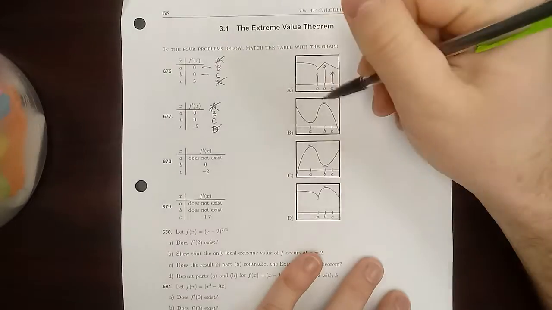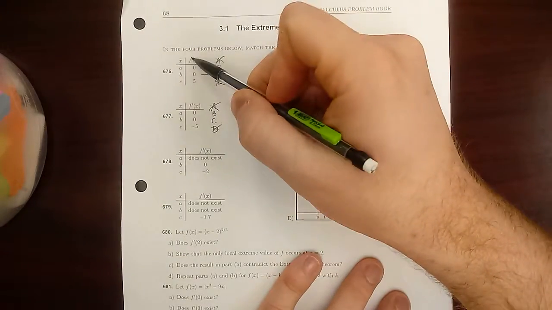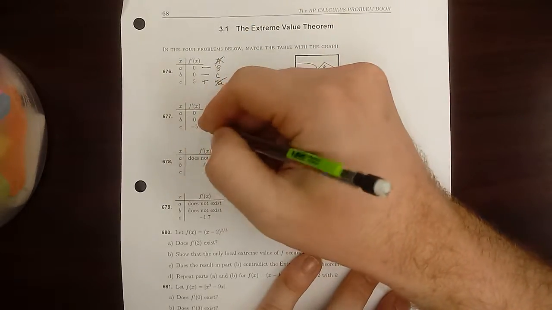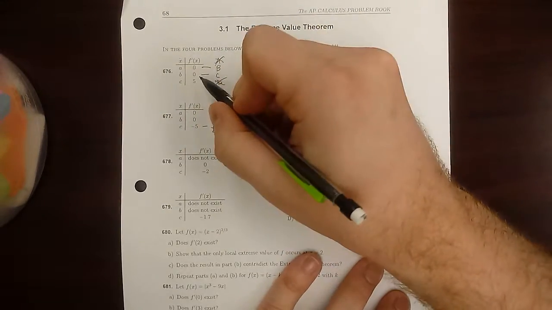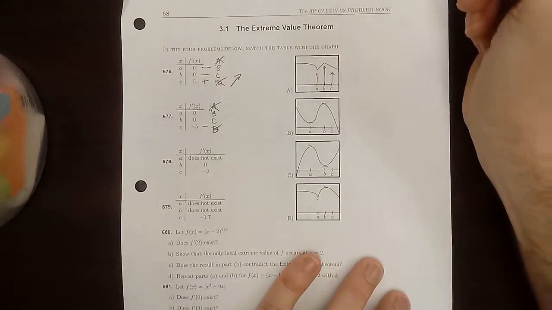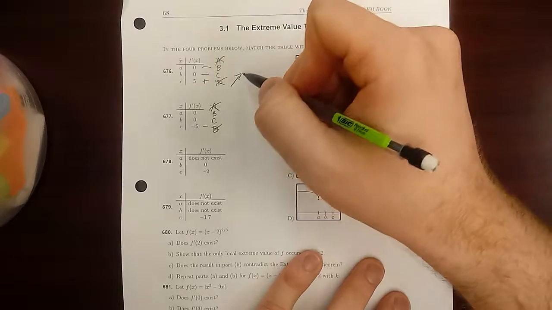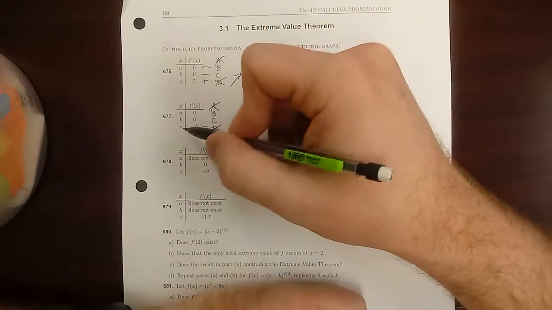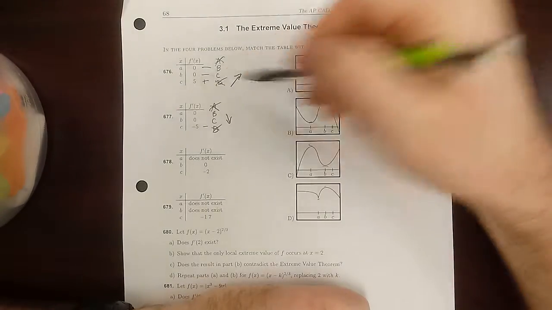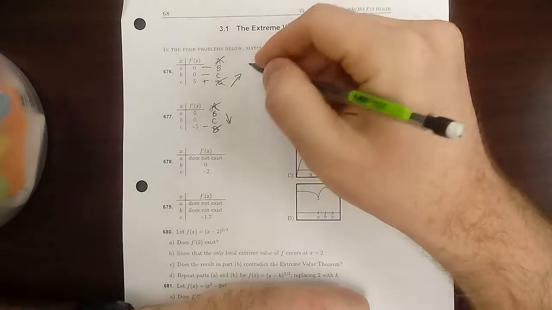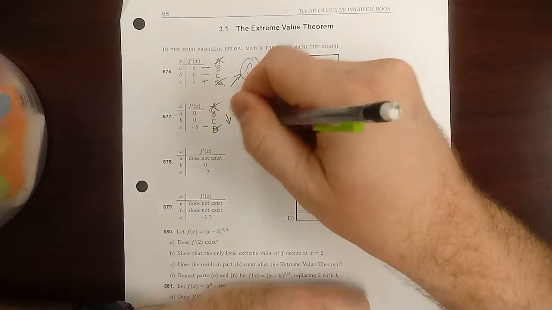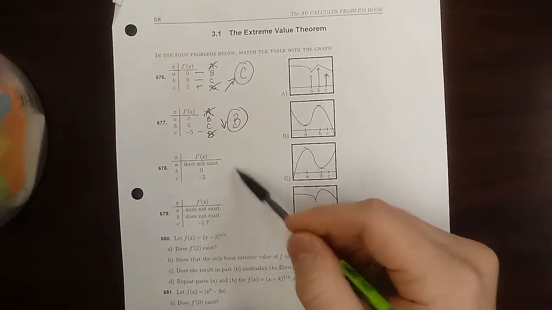The way we tell which one's which, it says at point C, f prime is 5. That's a positive number. F prime for this one at C is negative. That means for 676, at point C, we should see some sort of upward direction. At 677, at point C, we should see some sort of downward direction. That one has an upward direction. That one has a downward direction.